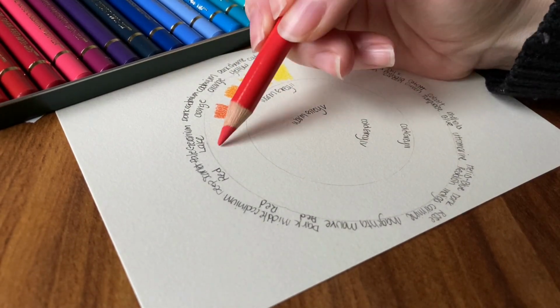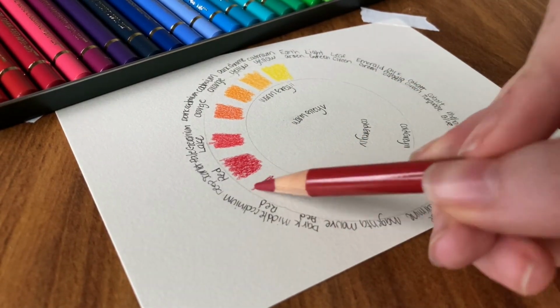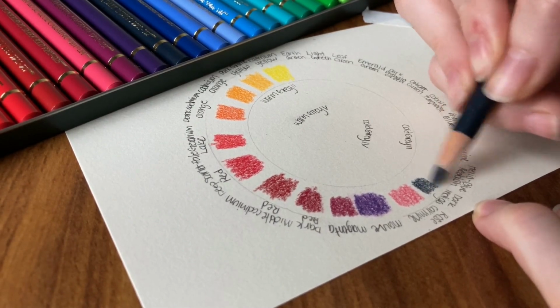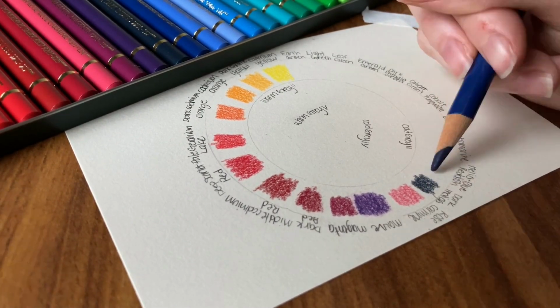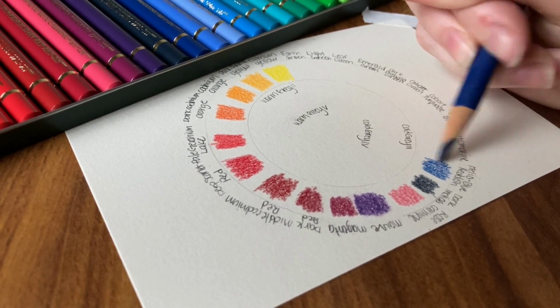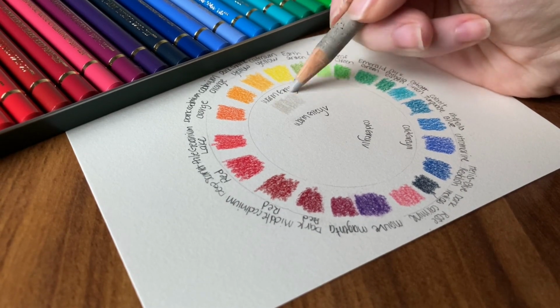First, you want to write out your colors around the circle. Organize your colors by how much red, yellow, or blue they have in them. Then you want to fill in your colors to match where you wrote them down. Lastly, you want to put your gray and brown colors in the center and in the same line of where they fall on the color spectrum.